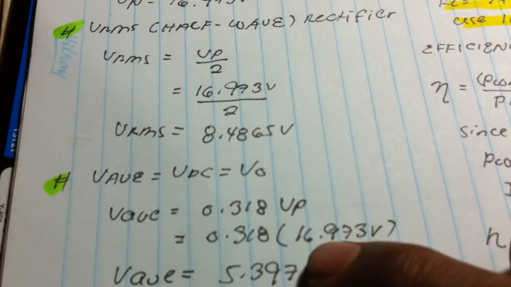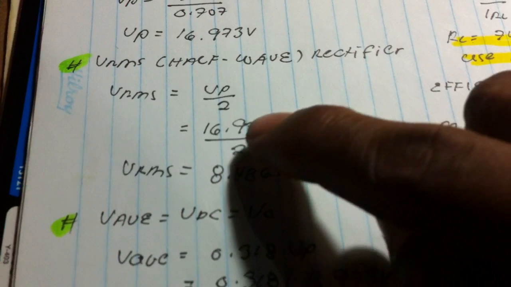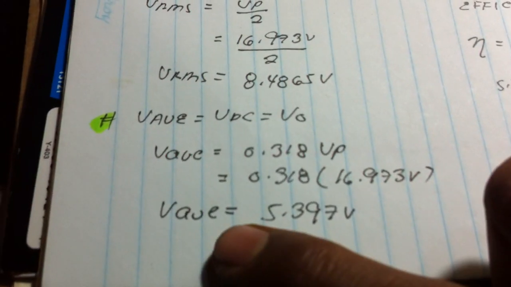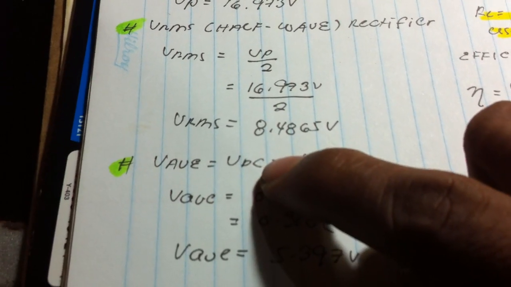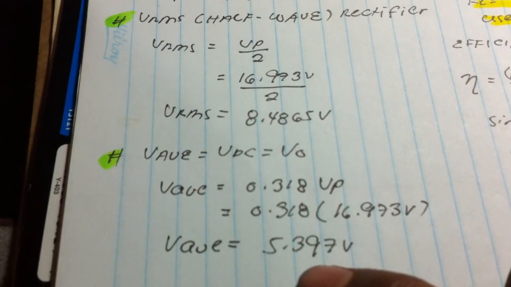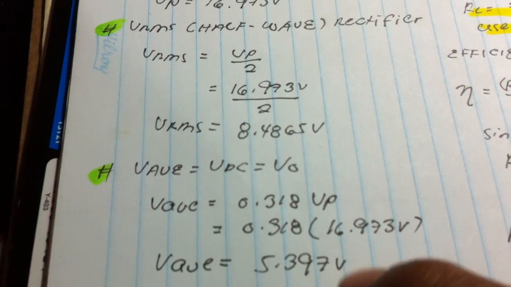0.318 times 16.973 volts voltage peak. We got now a voltage average or voltage DC, that is the direct current voltage, 5.397.